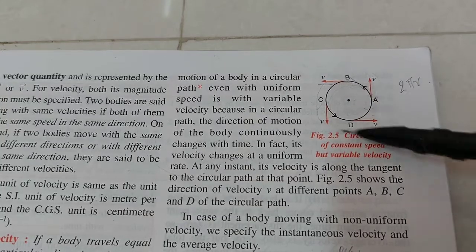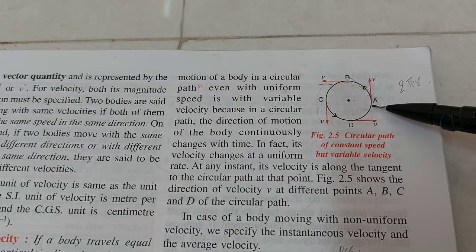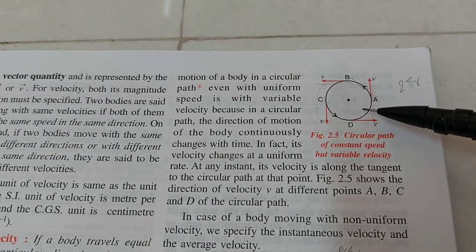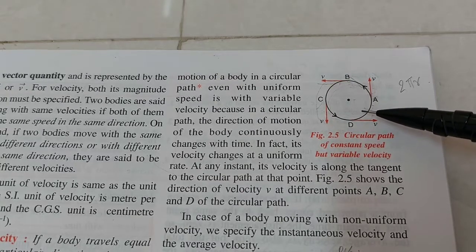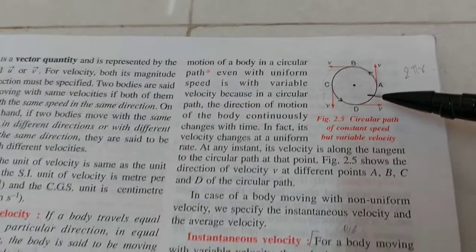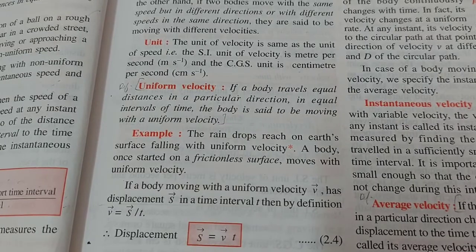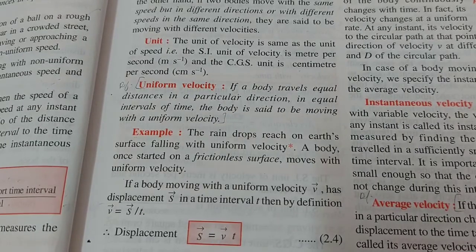And whenever velocity is different, we call it an accelerated motion. So all circular motion is accelerated motion. In fact, any motion which is not in a straight line has to be an accelerated motion, because acceleration is the rate of change of velocity. And if direction changes, velocity changes. Even if you take a turn while driving a car, it can be called accelerated motion.